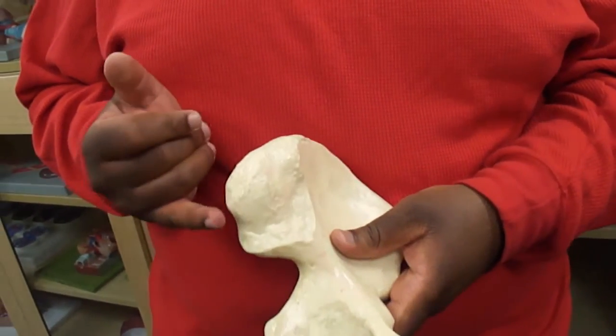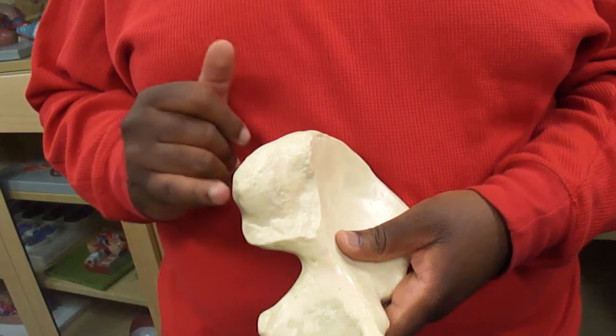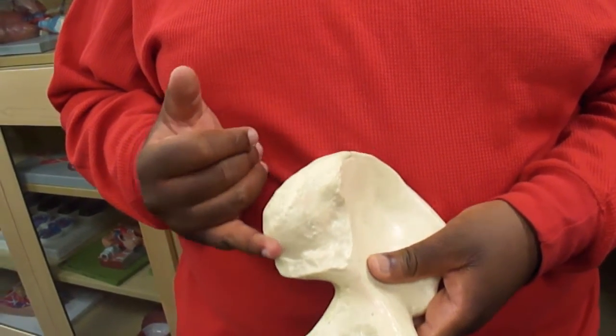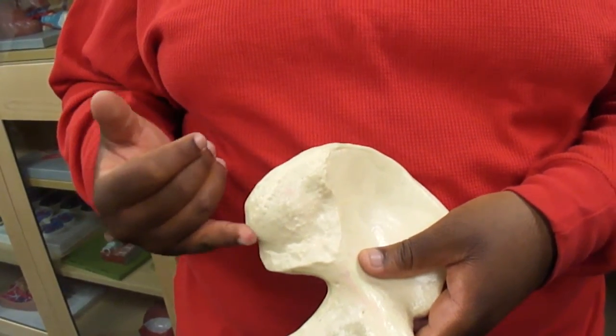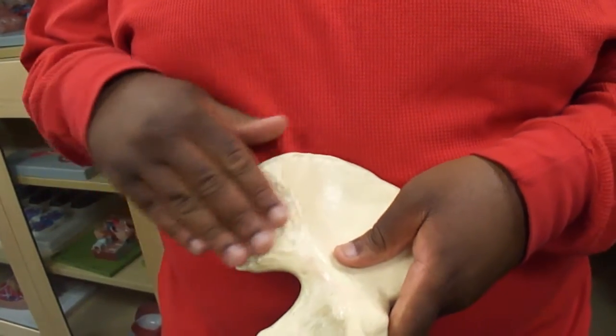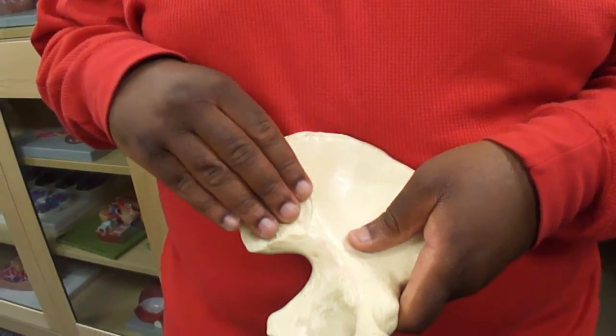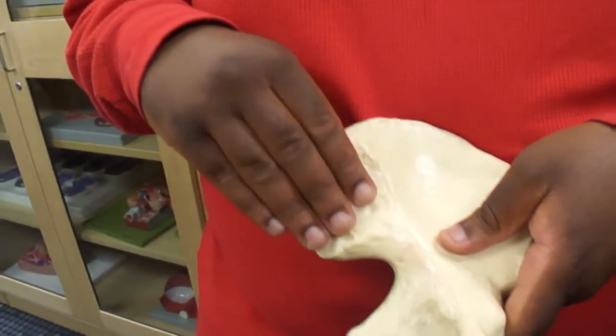This right here is called the posterior superior iliac spine because it's a spine that's located on the back portion of the hip. This is called the auricular surface of the hip, and it forms the sacroiliac joint.